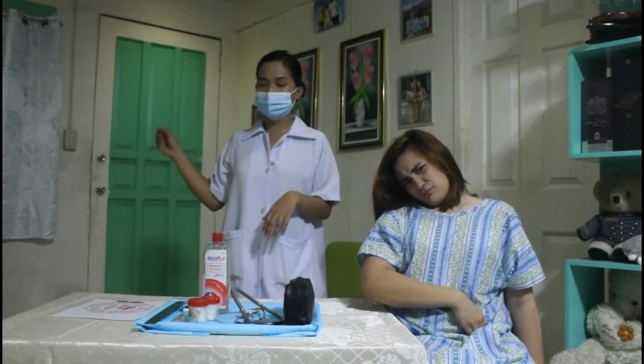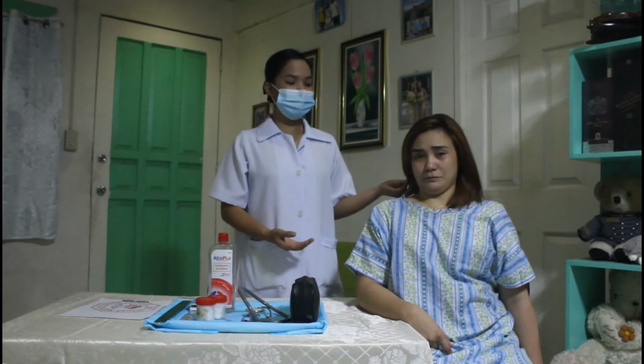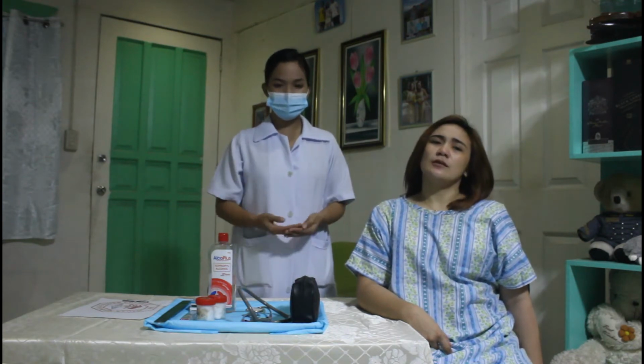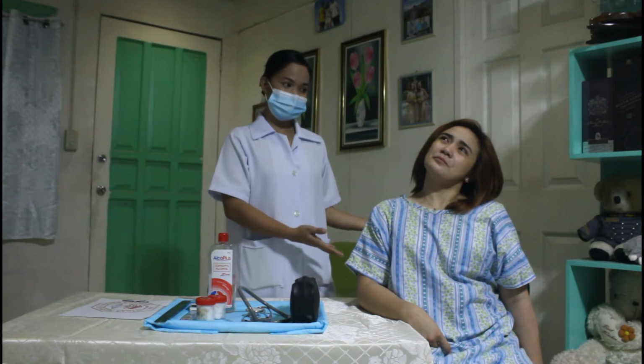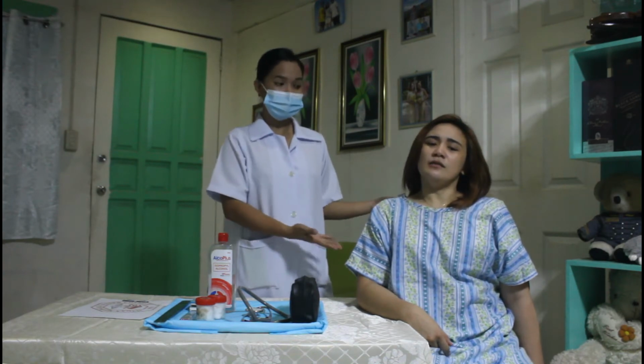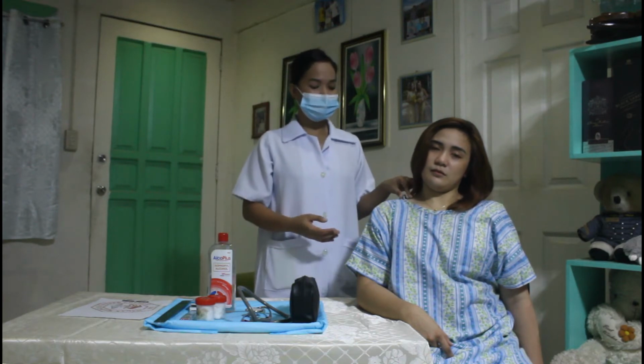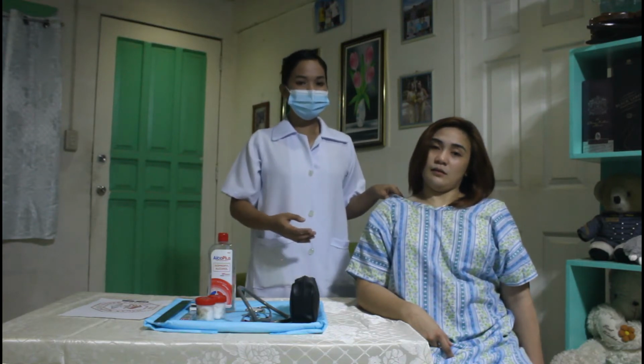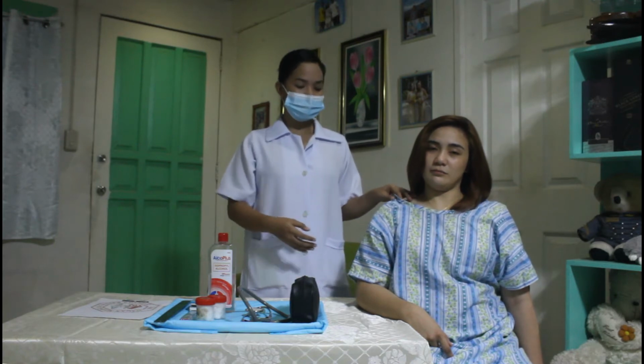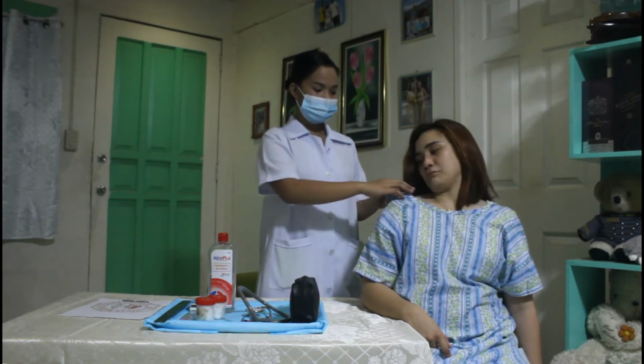And then, of course, we provide privacy to our patients. In order to provide privacy, we close the door of our patient and then close the curtain. So now, we assist our patient into a comfortable position, preferably sitting. So assuming she is on her bed, we assist her to move her clothing or gown away from her shoulder or arm.